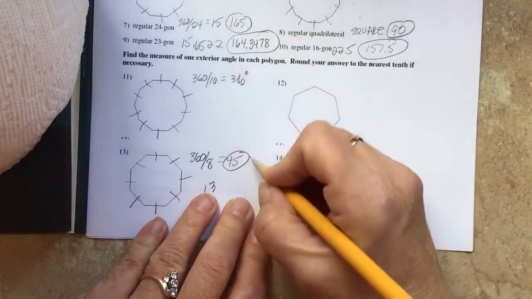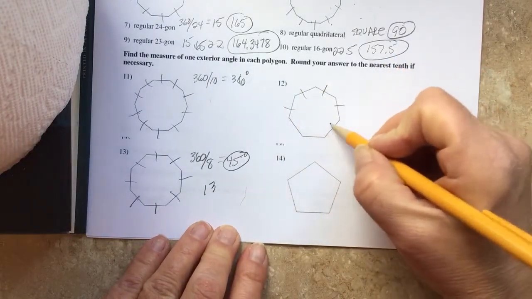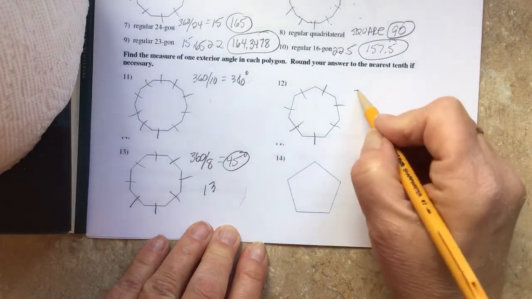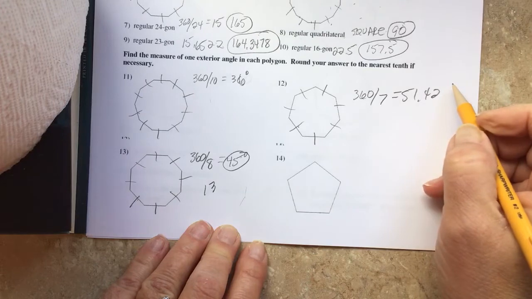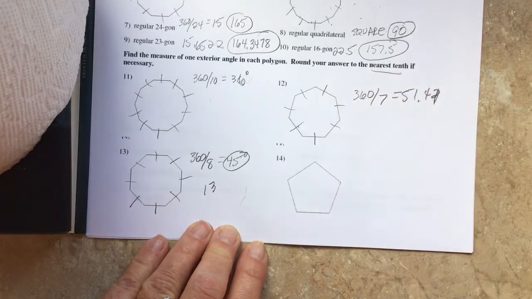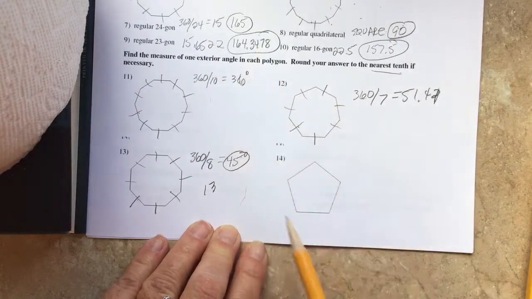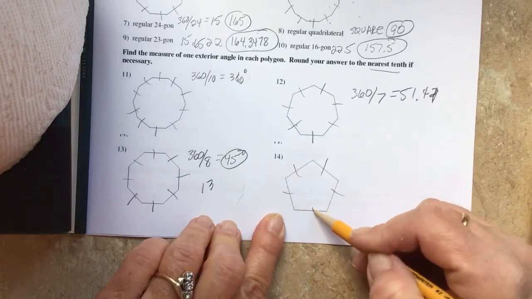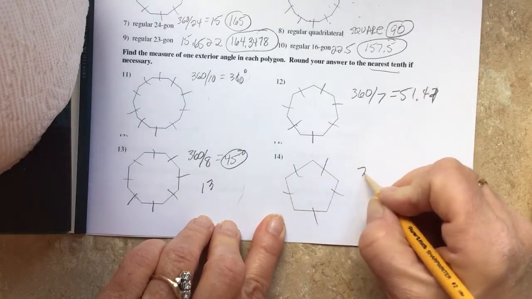So, stick with the exterior. 1, 2, 3, 4, 5, 6, 7. 360 divided by 7. 51.42. Oh, sorry, it said nearest tenth, so 51.4. It said that up here too. And this is the only one that's affected, 164.3. Let's see. 1, 2, 3, 4, 5. 360 divided by 5. And that's 72.